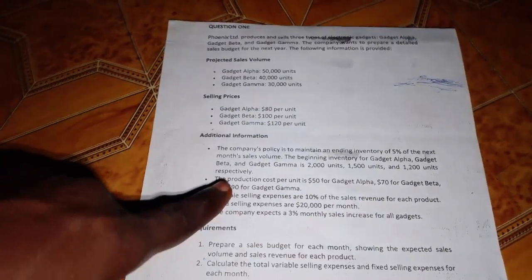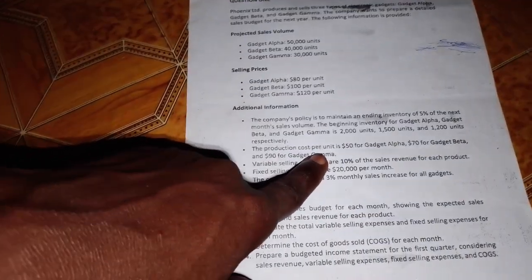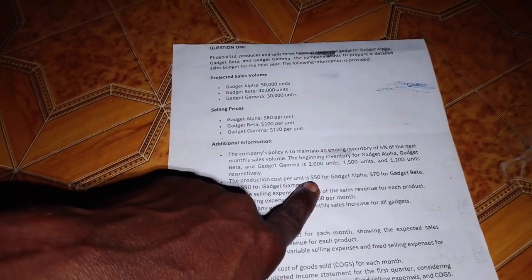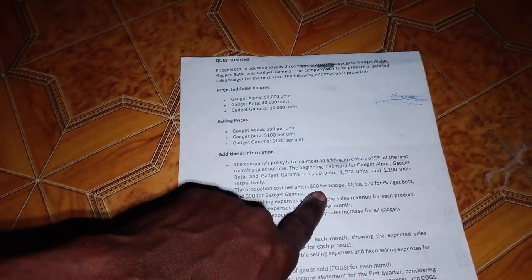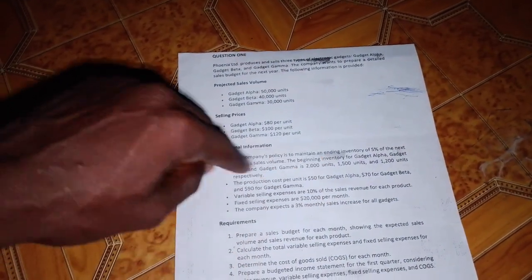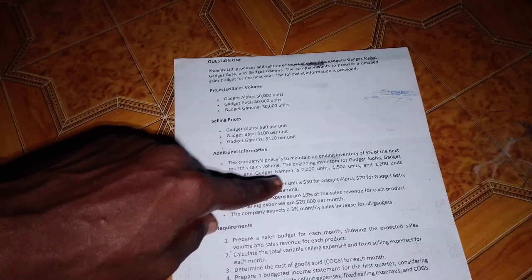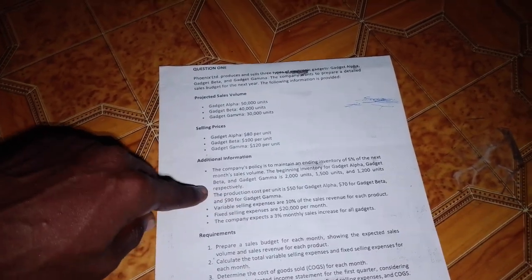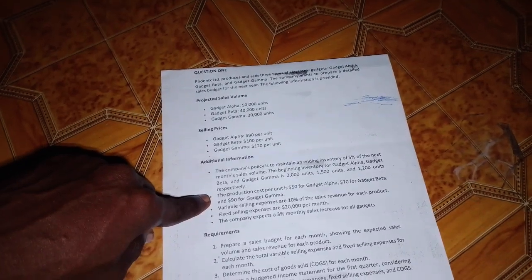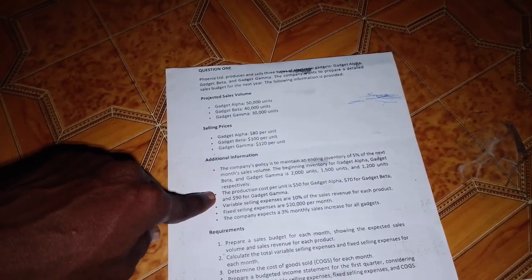They said the production cost per unit is $50 for Alpha, $70 for Beta, and $90 for Gamma. So this is the price that we are going to use to determine the COGS.